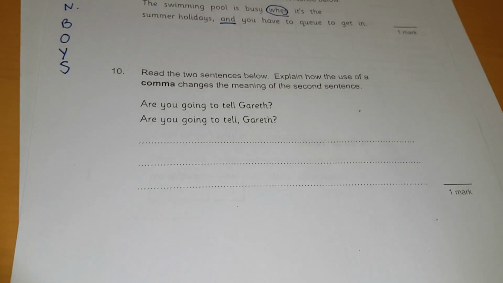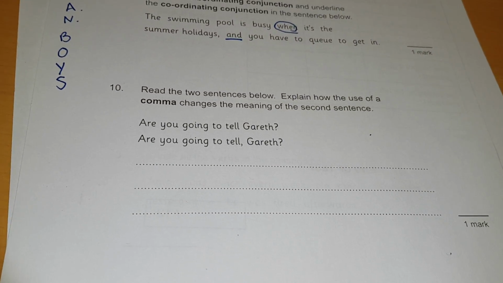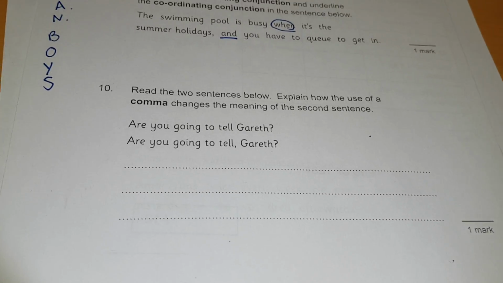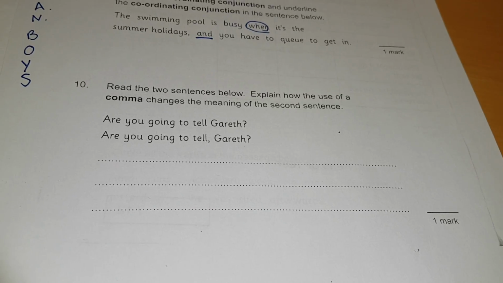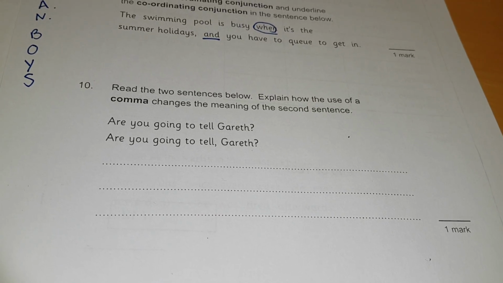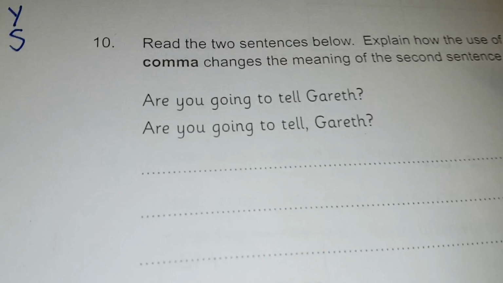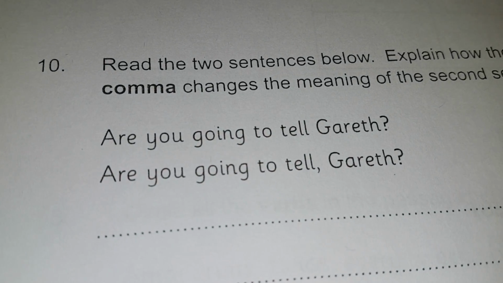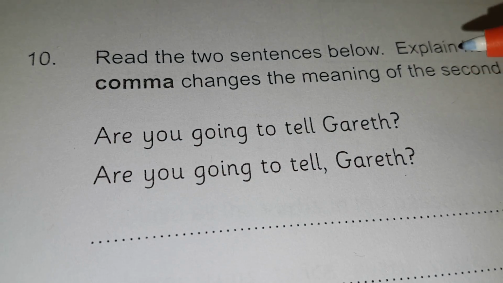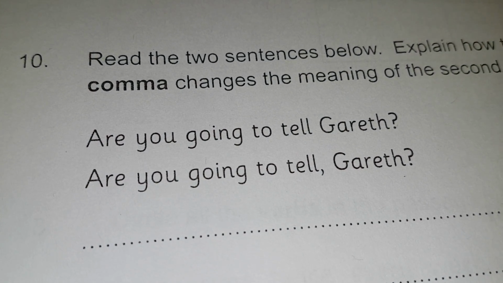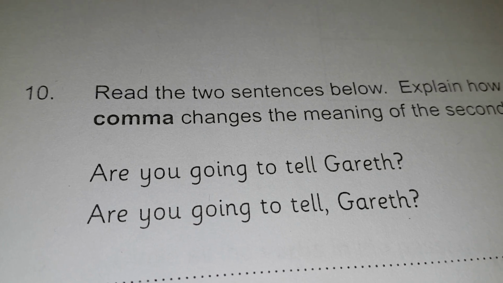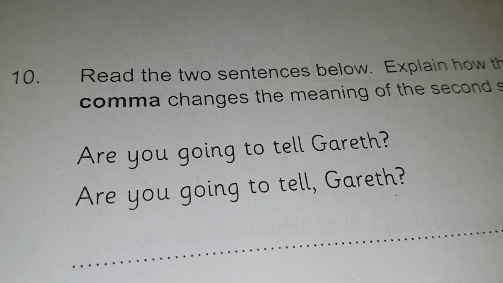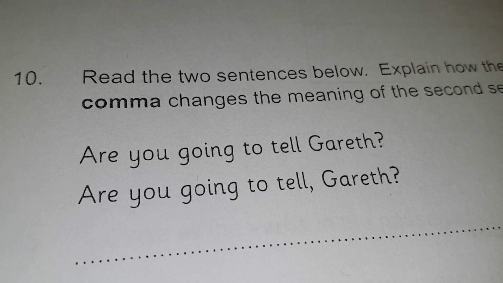Number 10. Read the 2 sentences below. Explain how the use of the comma changes the meaning of the second sentence. Are you going to tell Gareth? Are you going to tell Gareth? Your answer needs to explain that in this first question, you are asking someone if they're going to tell Gareth about something that's happened. In the second question, you are asking Gareth if he is going to tell.